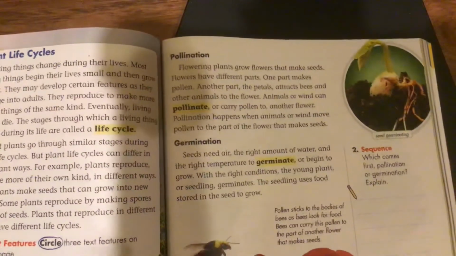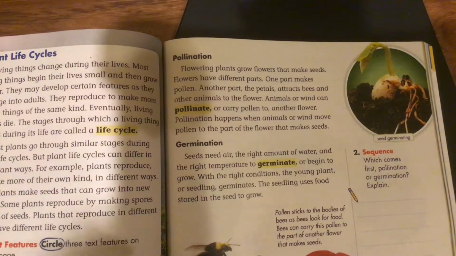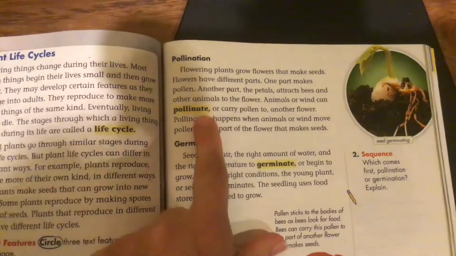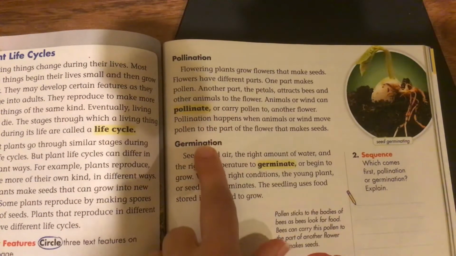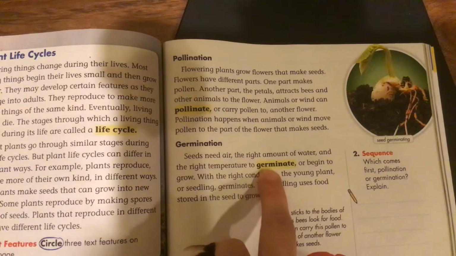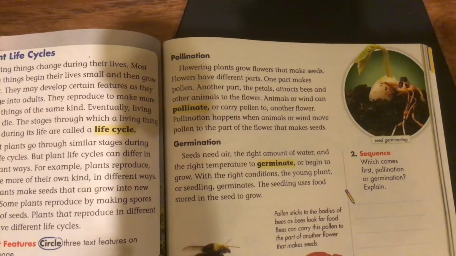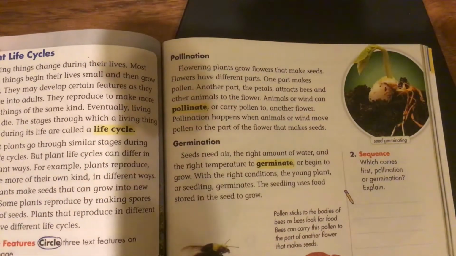All right, on this next page, your most important words are your titles and then what's highlighted. And hint, hint, you might have questions about these words. So we've got pollination or pollinate, and then germination, and the verb form is germinate. So listen carefully as I especially read the sentences that have those vocabulary words in them.